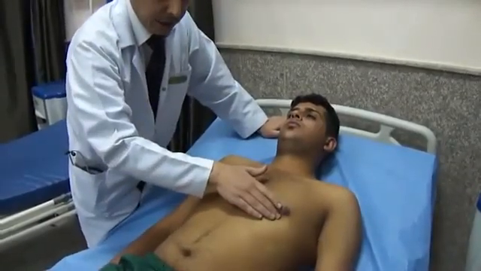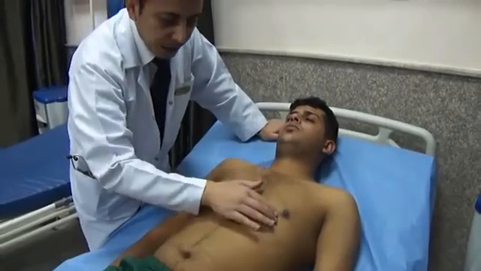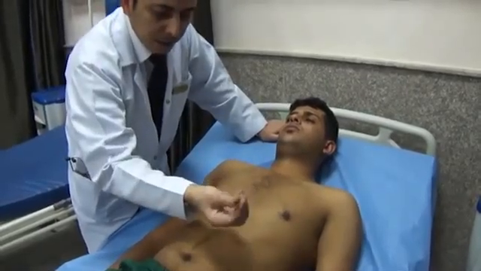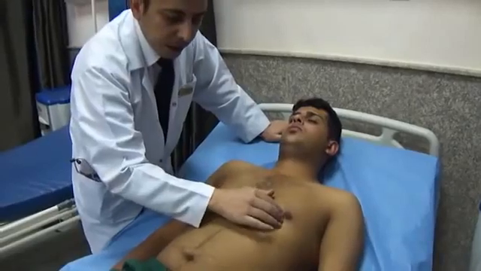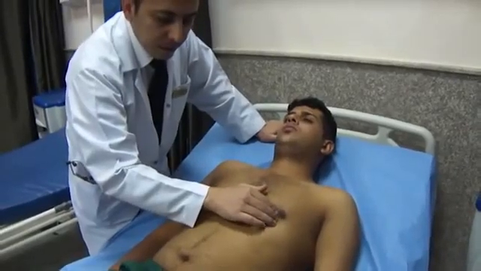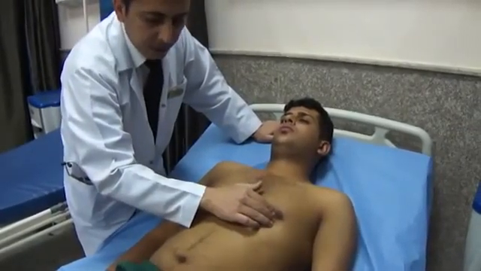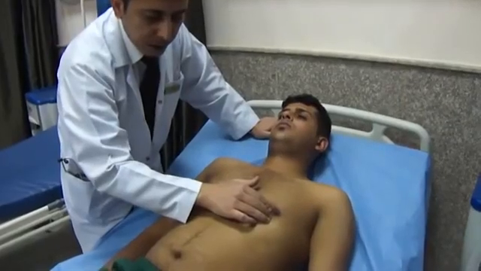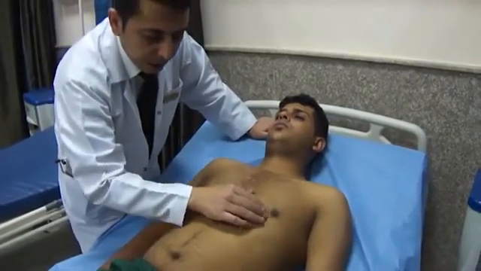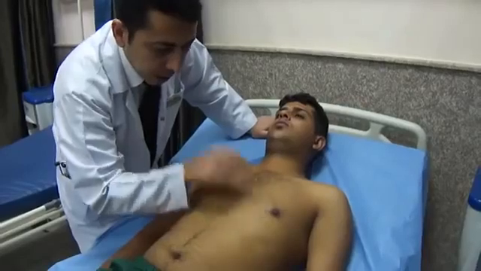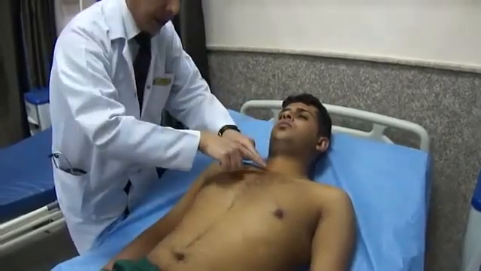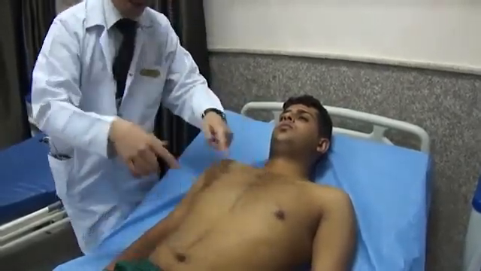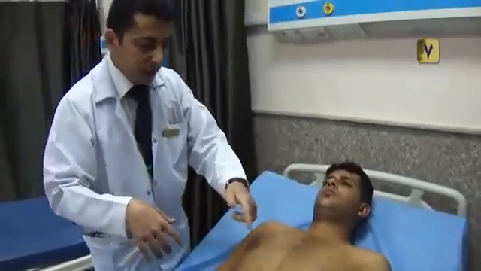That's to say, I have to characterize the apex beat by the tips of my fingers. Then when I localize it, I keep this position in my mind, then I'll count the intercostal spaces and decide whether it is displaced or not.